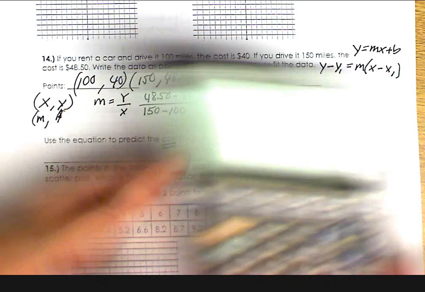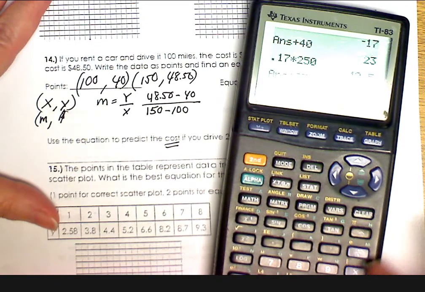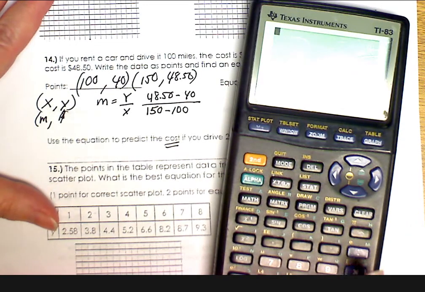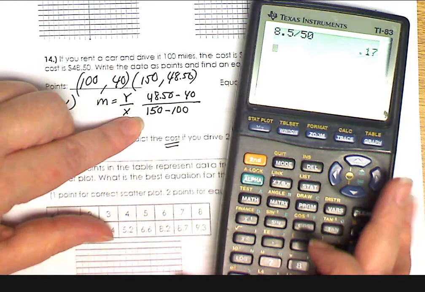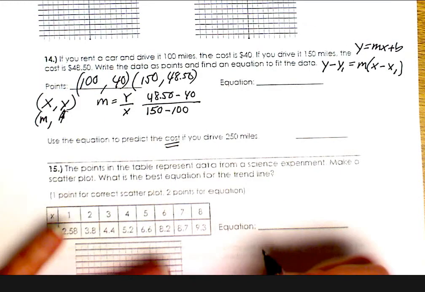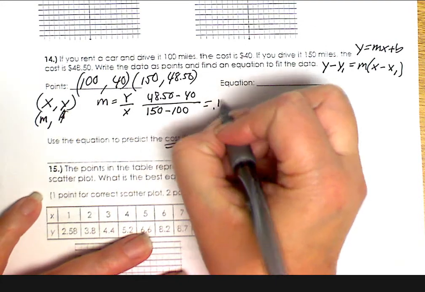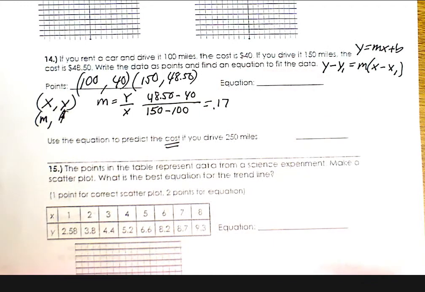So in your calculator, you would say 8.5, because I'd subtract that, divided by 50, that's 0.17. That's low as a slope. It means that it's 17 cents a mile.